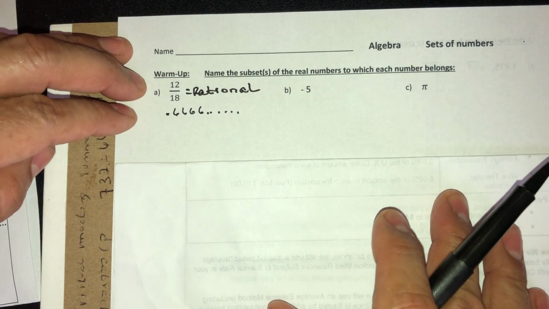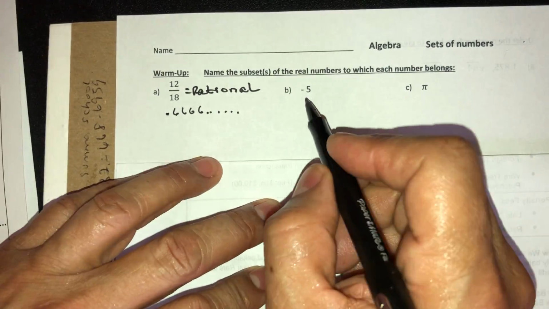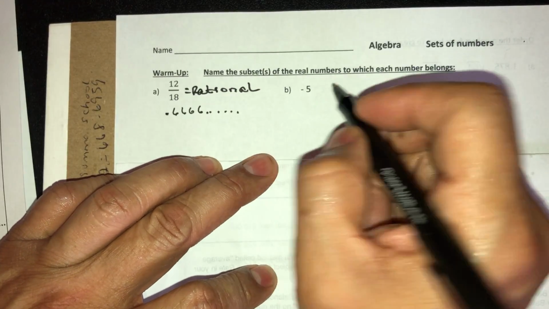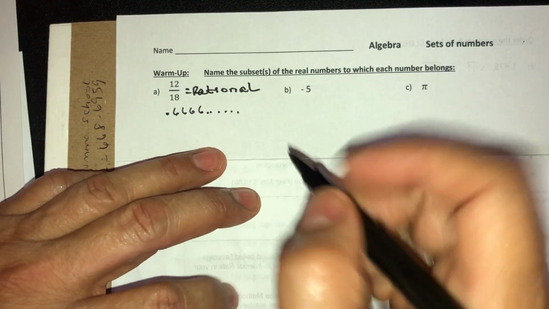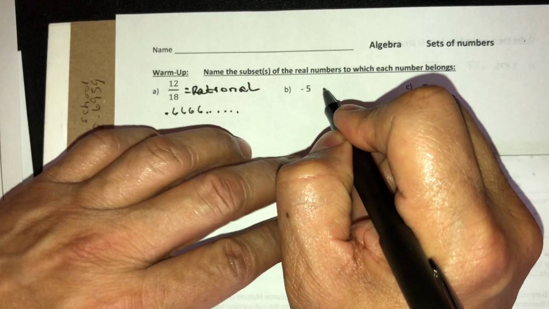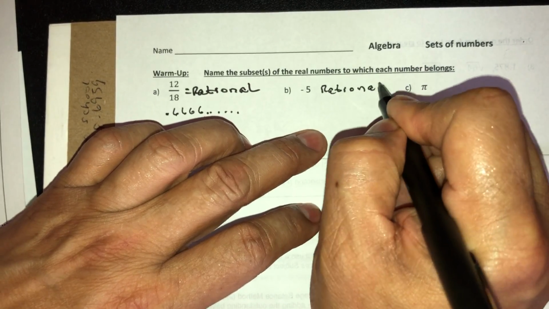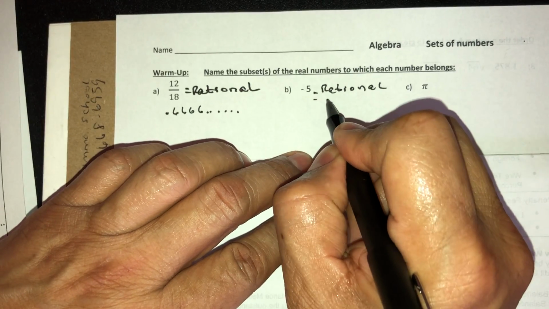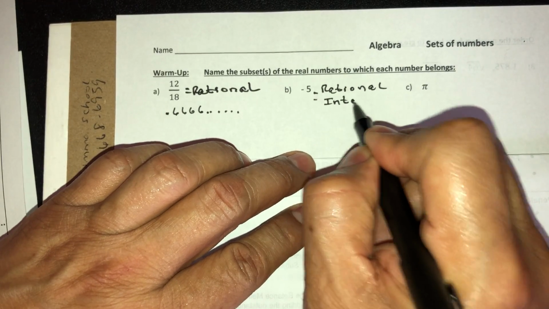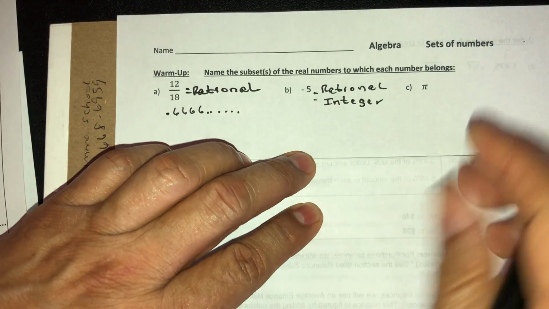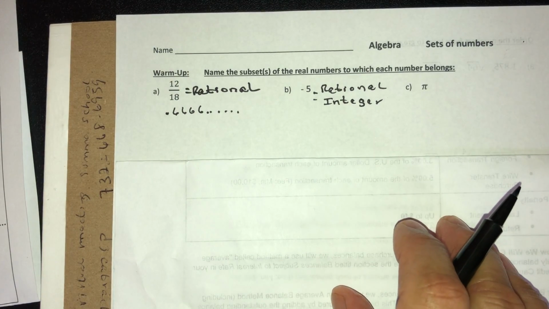-5, okay, is a rational number also, because rational numbers include all whole numbers or integers. So this one over here, besides being rational, is also an integer because it's negative and it's a whole number, okay?